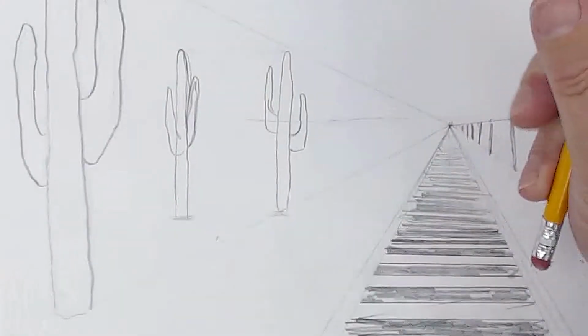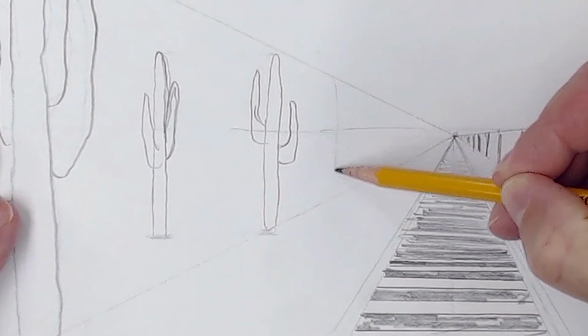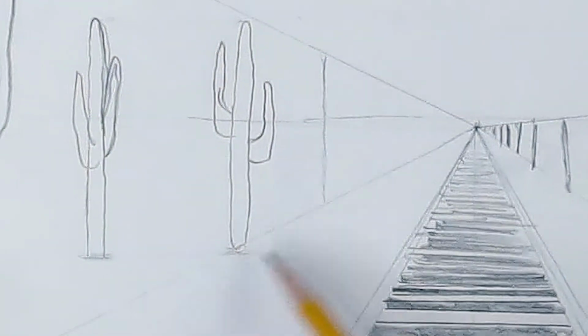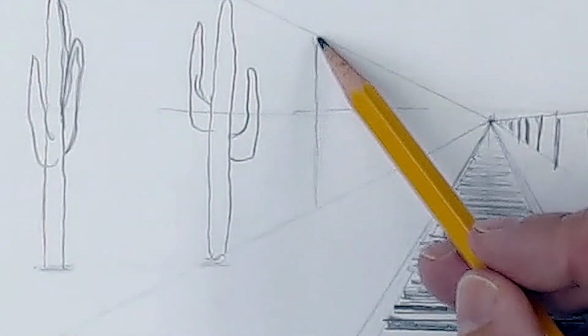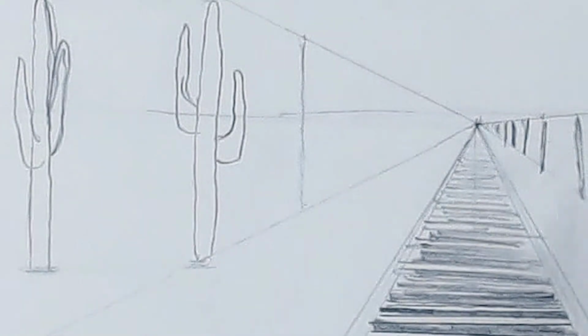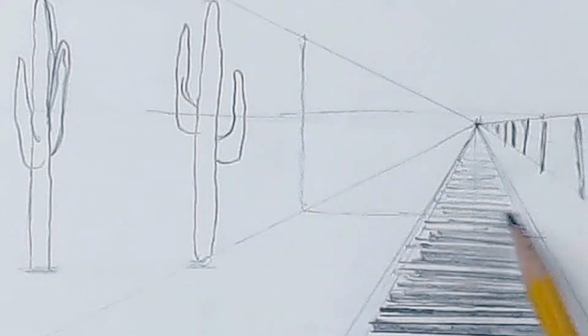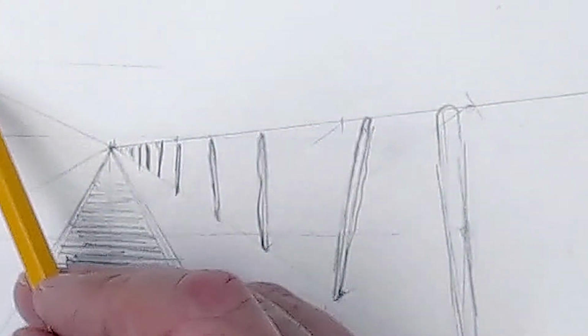Well, let's place a couple more. So let's say I wanted one that was going to be this tall, this far away, but I didn't want it to be in line at all, right? So, okay, well, I've just decided, well, that's where it's going to be. Let's say I'll put it over here somewhere. So, I'm just going to maybe set up a little guideline over here horizontally.